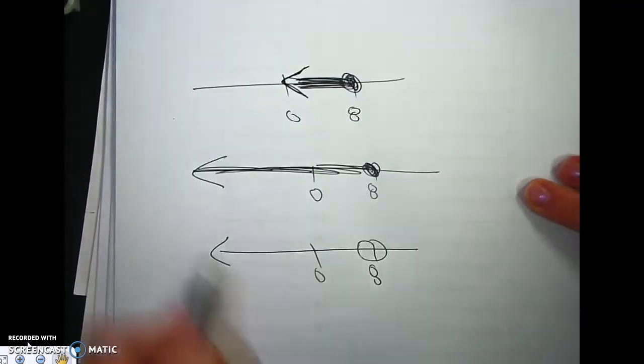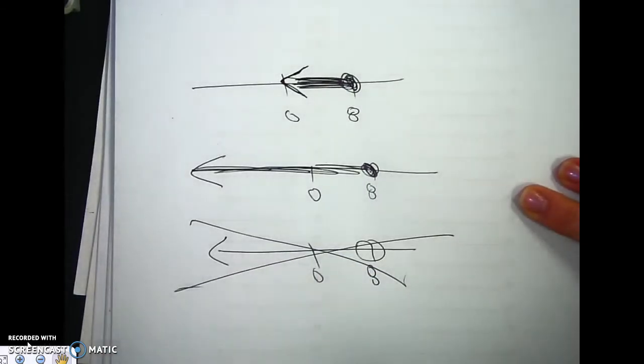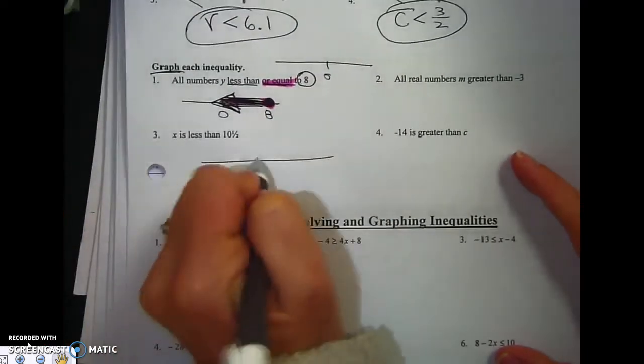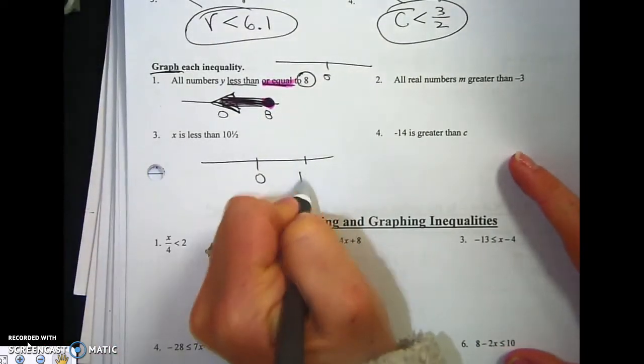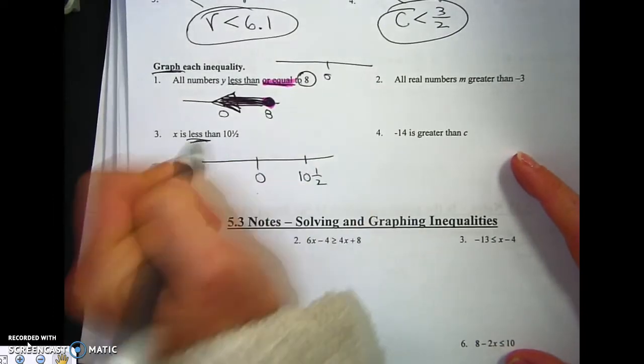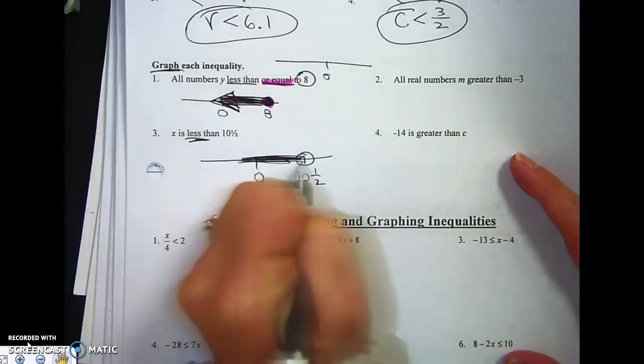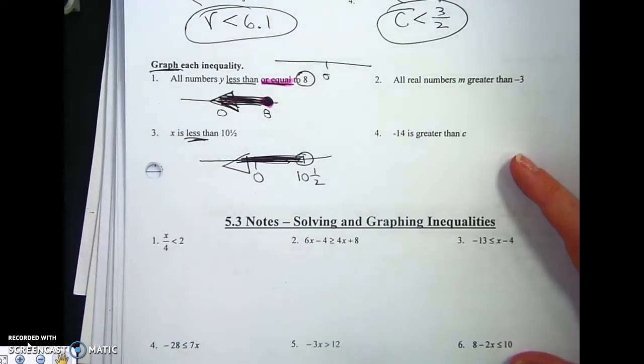I don't know what that means. That is a no. Okay? So be careful of that. So this is good. This is good. All right? Let's go to number 3. 0. 10.5 is on the right. Less than, open circle. Less than means it's going to the left. And I'm done. Okay?